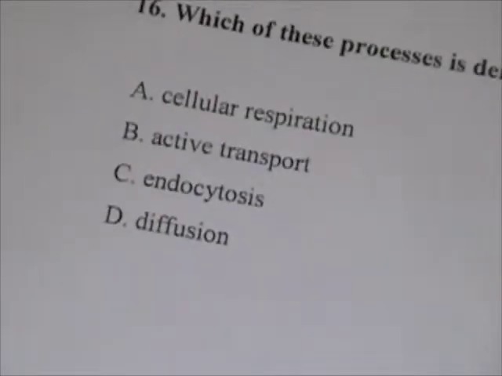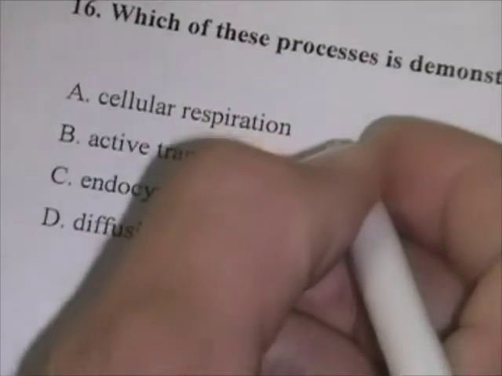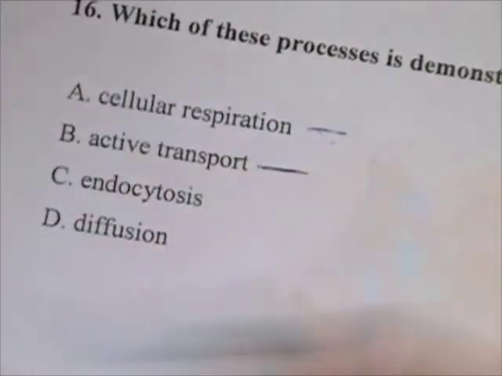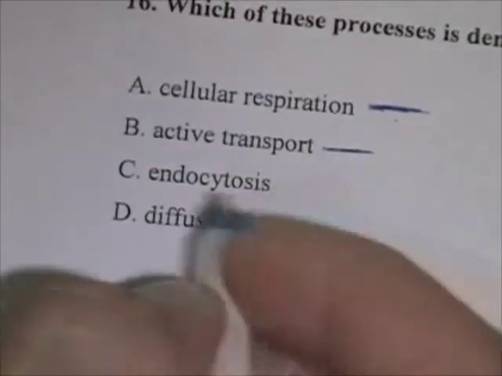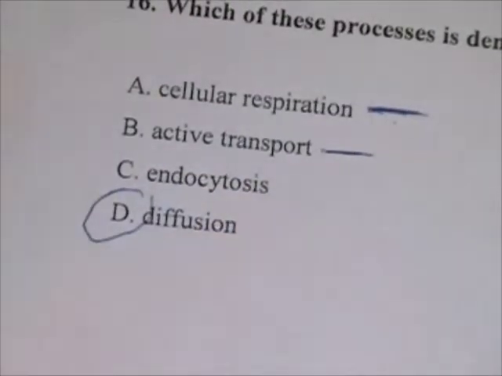Well, let's take a look at our choices. A, cellular respiration. B, active transport. C, endocytosis. Or D, diffusion. Well, it looks to me like A and B require energy, and I know what we're looking at does not. Not sure what C is, but I also remember Miss Craney, when she did the experiment, saying that she was showing a diffusion experiment. So I've eliminated A and B. So the answer is D, diffusion.